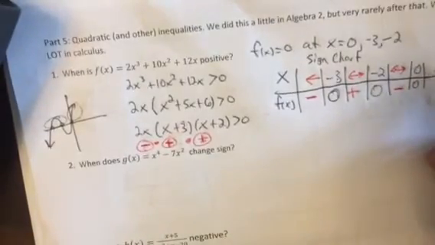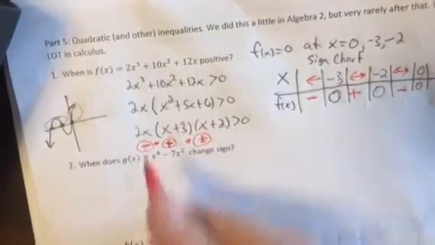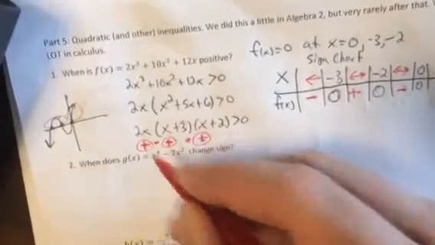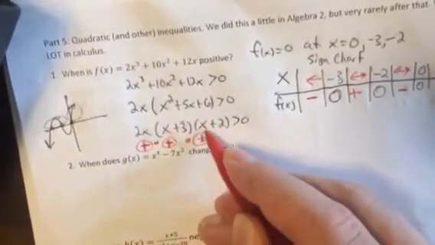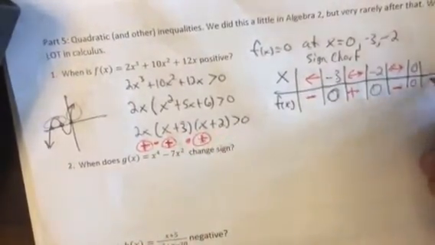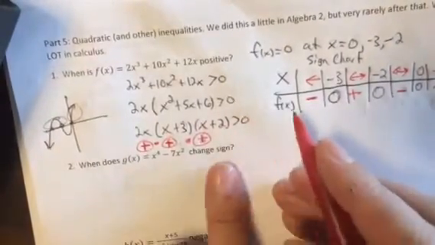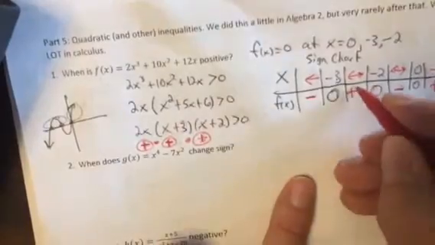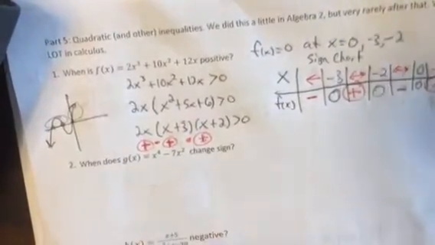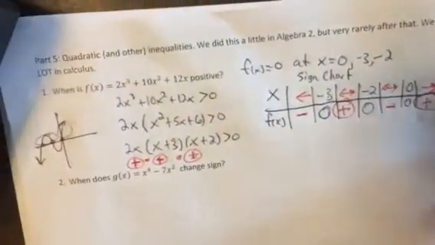And if we pick a number greater than 0, any positive number, like 7, 2 times 7 will be a positive number, 7 plus 3 will be a positive number, 7 plus 2 will be a positive number. All the numbers are positive. And so we end up finding what we were looking for, which is where is this function greater than 0? Well, it's greater than 0 here and greater than 0 here.